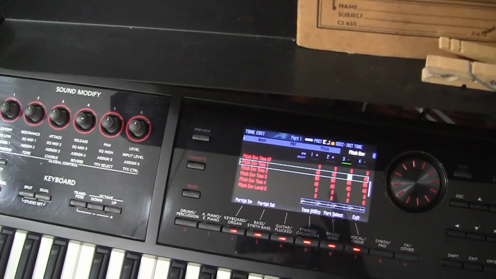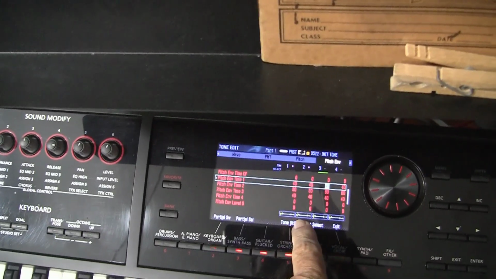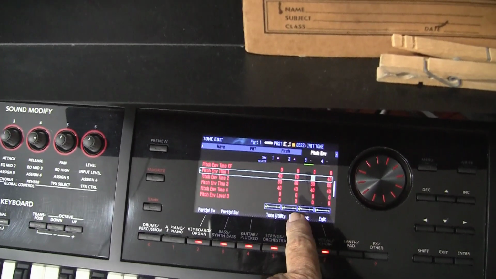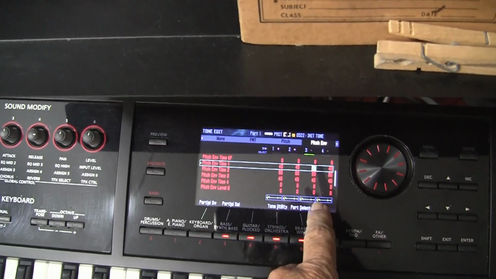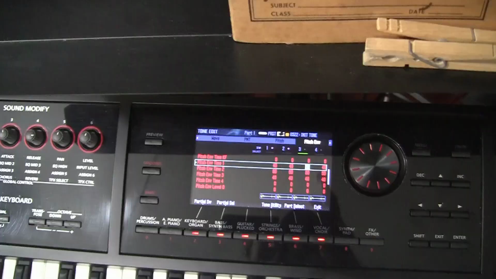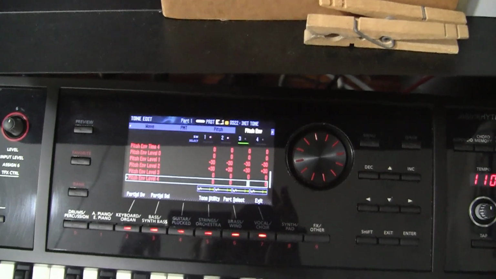Notice down here we can actually see a little visual of what it's going to look like. We can see it down here. It looks like it's correct right now, so I don't have to change anything.